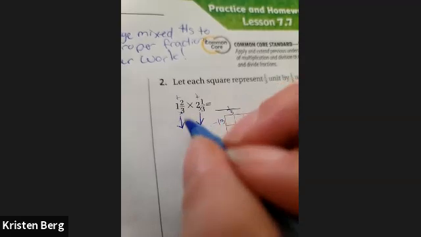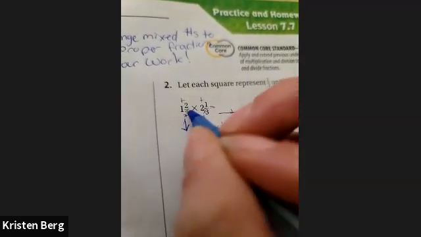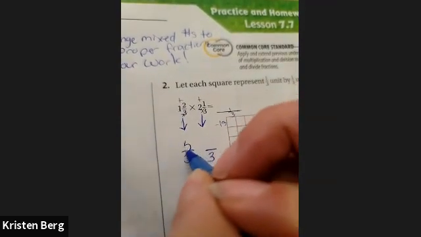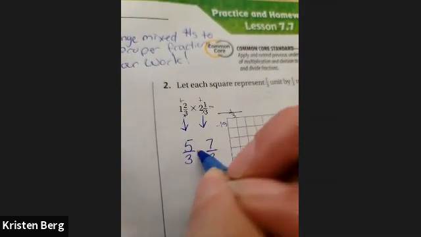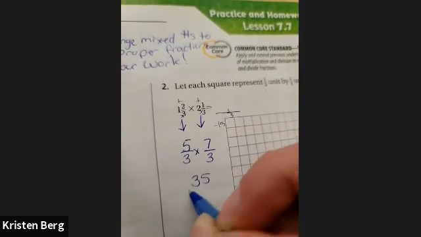So remember, the denominators are the same. So then you go 3 times 1, which is 3, plus 2 is 5. 3 times 2 is 6, plus 1 is 7. So then when you multiply this, this would be 35/9.